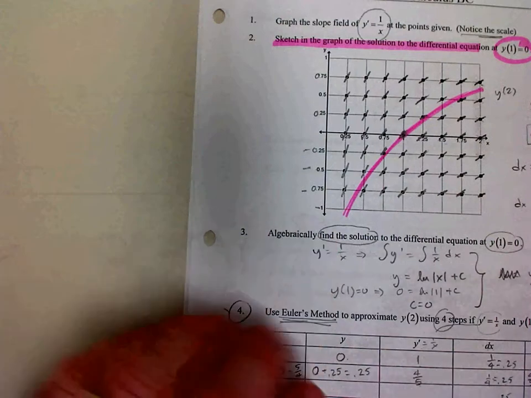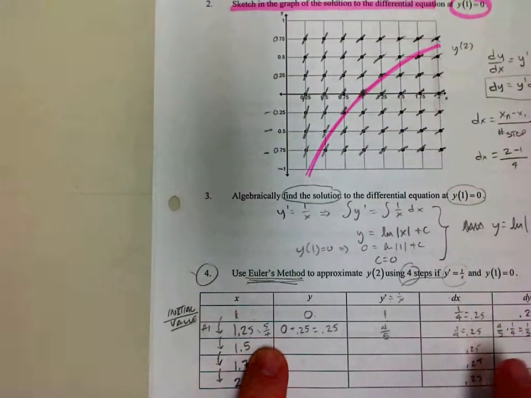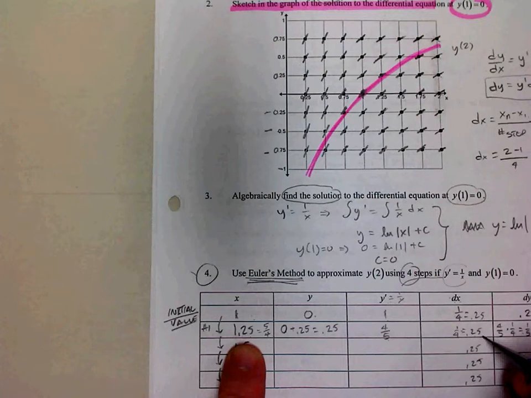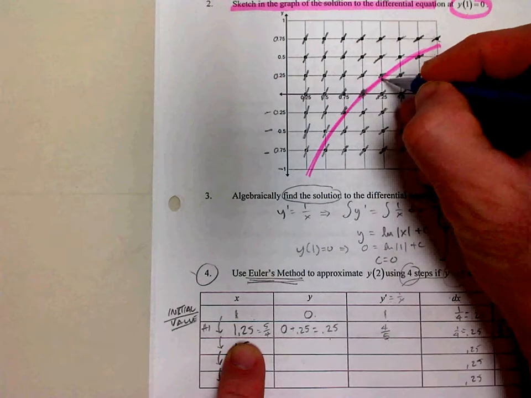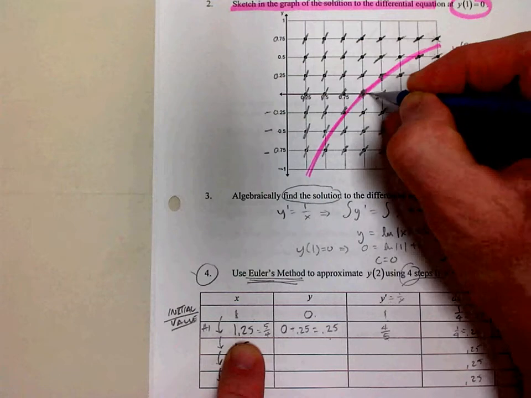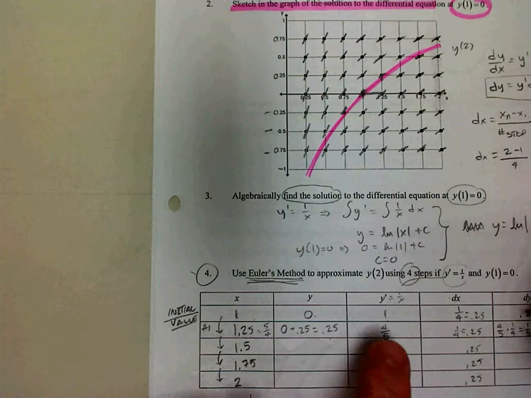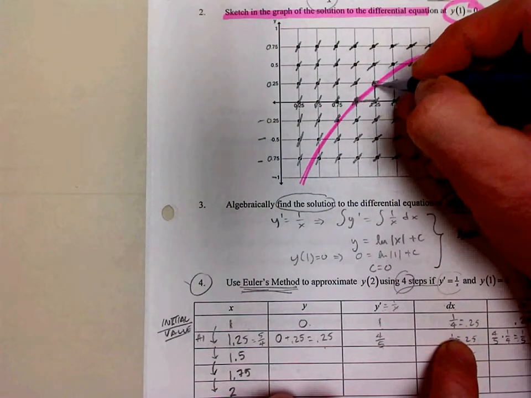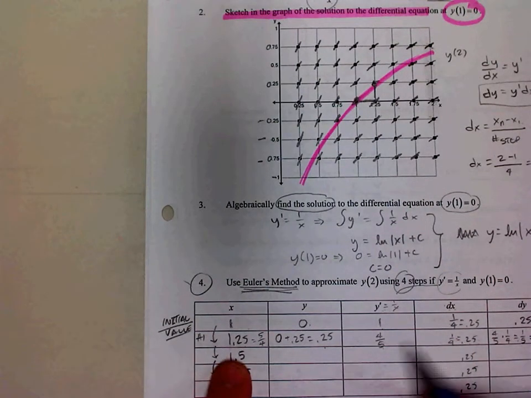But you'll see that we're actually pretty close to our estimate here right off, because when x is 1.25, our new y value here was 0.5. Okay? So we're actually right here. We've got 0.25 is our dx, and our dy was 0.25, so we've actually gotten to that point right there with our estimate. Okay? Let's go ahead and continue on here.